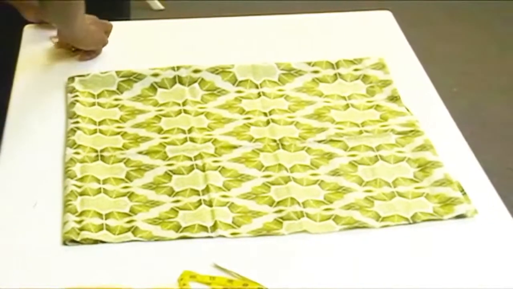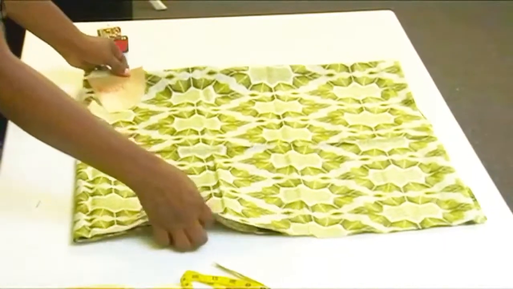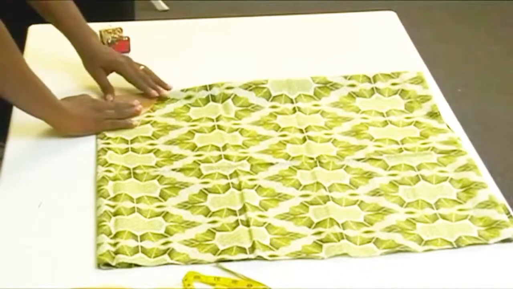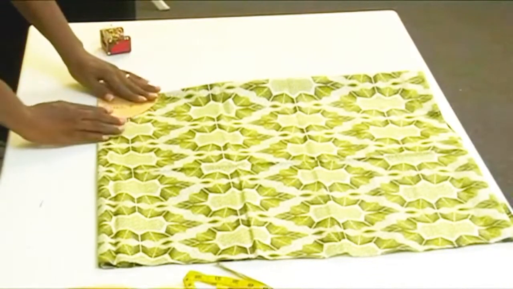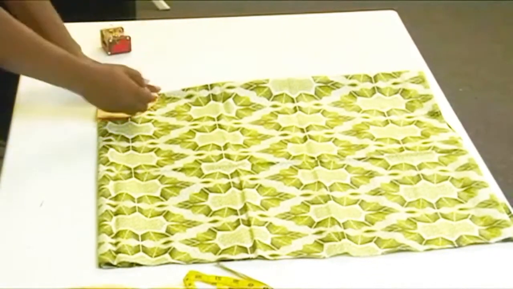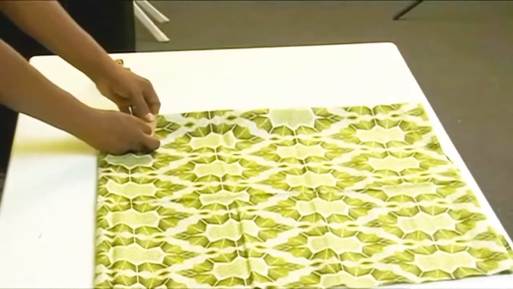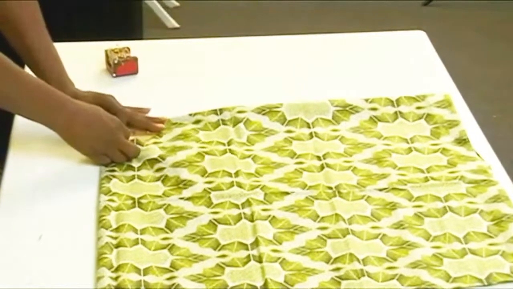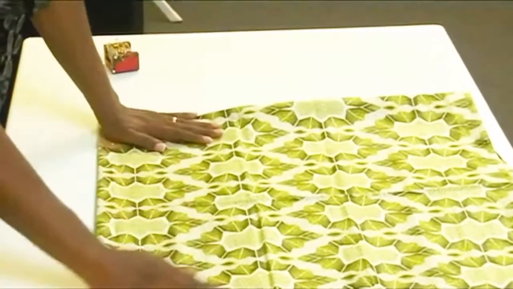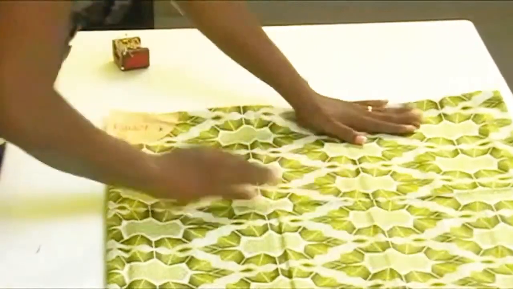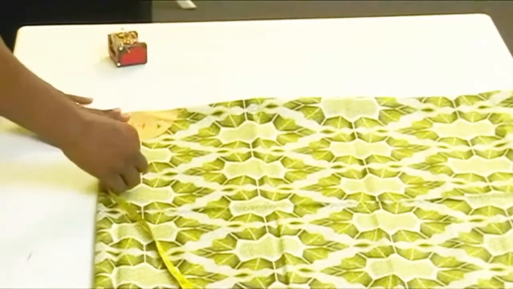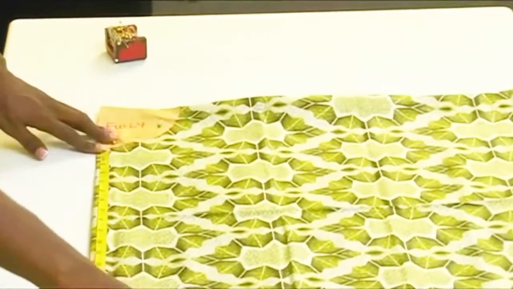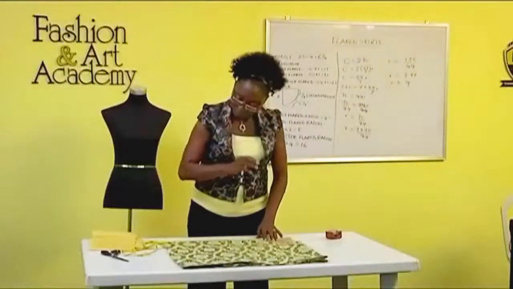So I'll take my fully flared arc and pin it to this corner here. You can see that. So now all I just need to do is begin to measure my 17 inches.